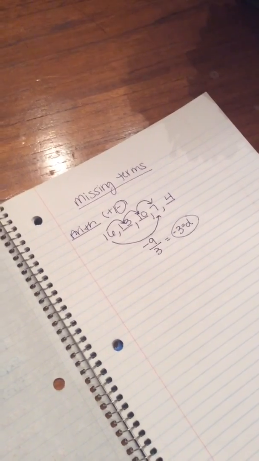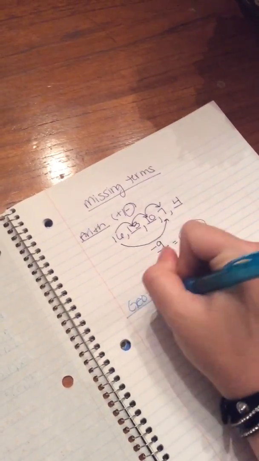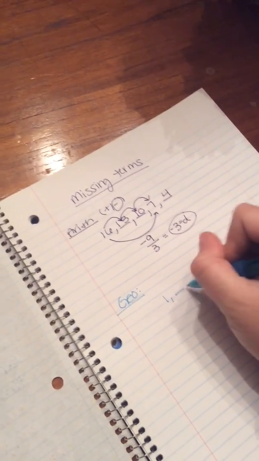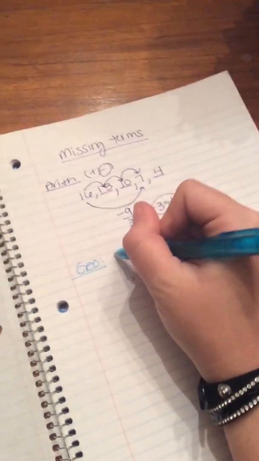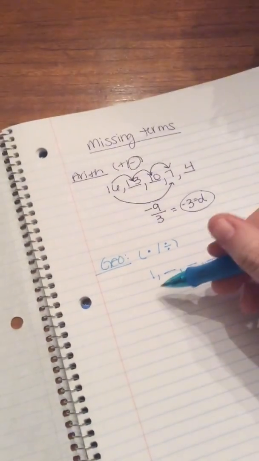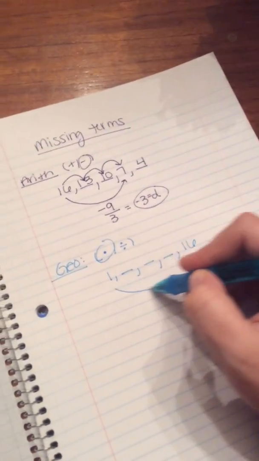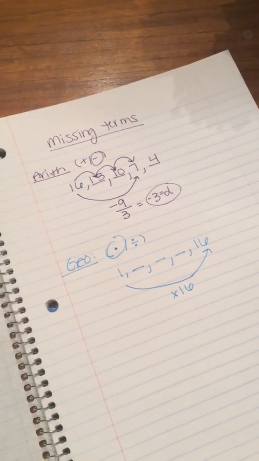If it's geometric, it's going to look similar, but just a tad different, okay? Geometric, let's look at this one. We've got 1, blank, blank, blank, 16. Now, if it's geometric, that means my pattern was either multiplication or division. Well, my numbers got larger, which means I had to be multiplying. Okay, well that means, what do I multiply to get from 1 to 16? I multiply by 16.